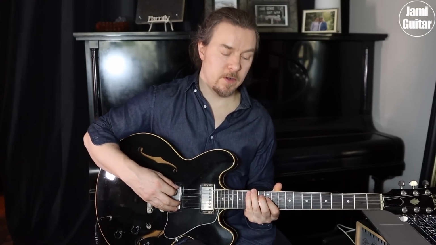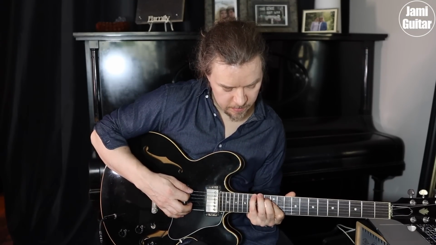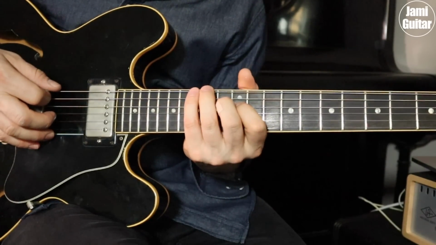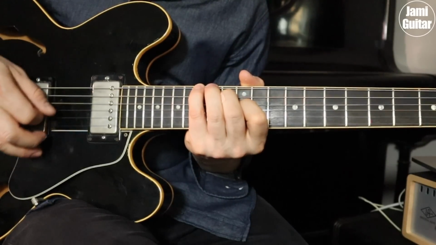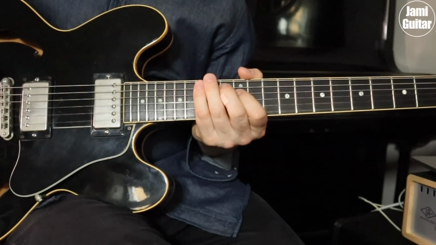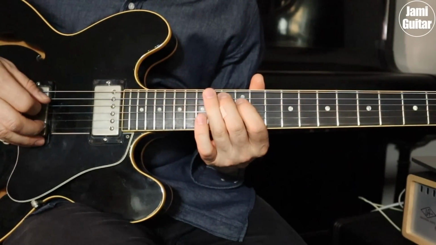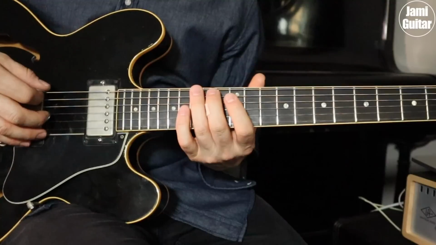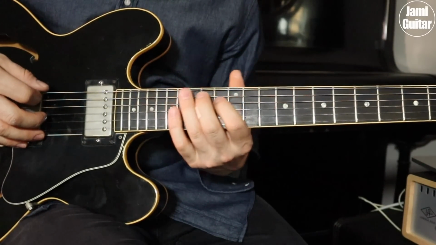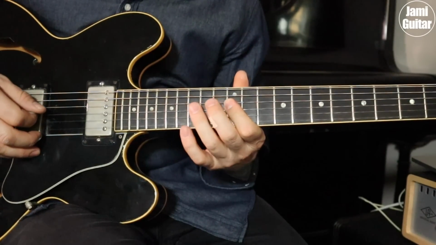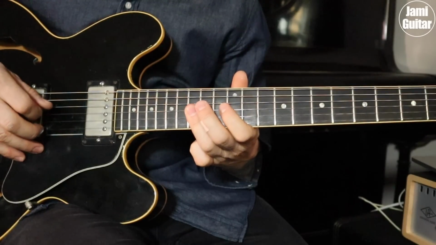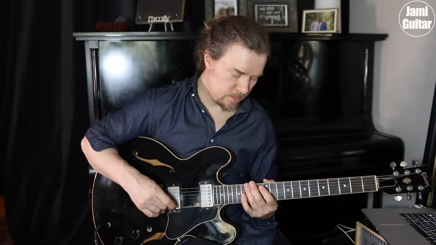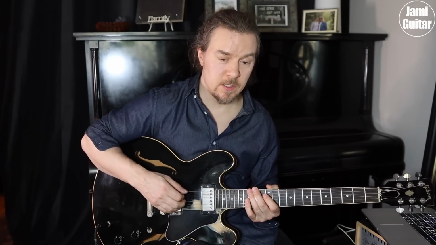And the minor chord in this position is here. The minor triad is here. The minor arpeggio and the minor scale in this position is here.